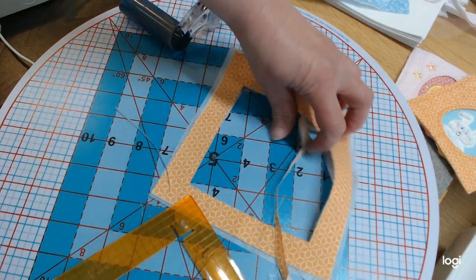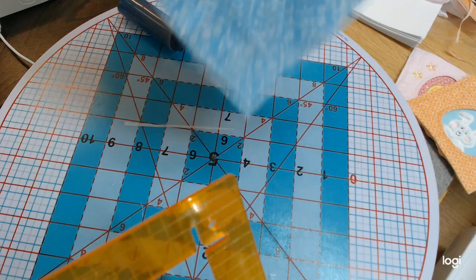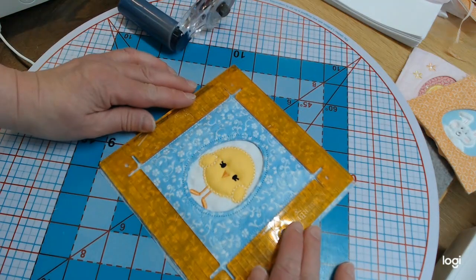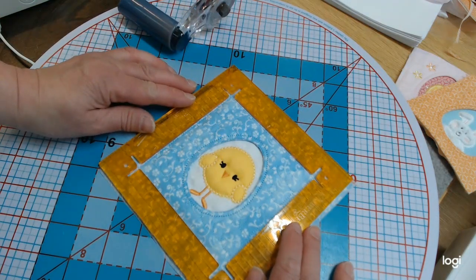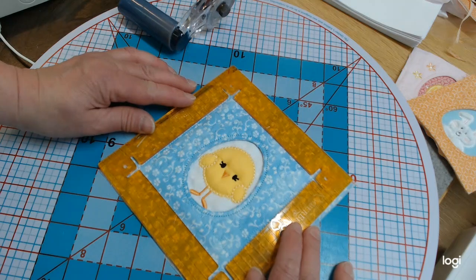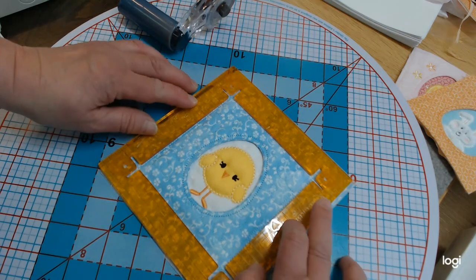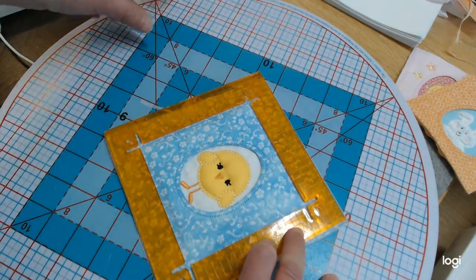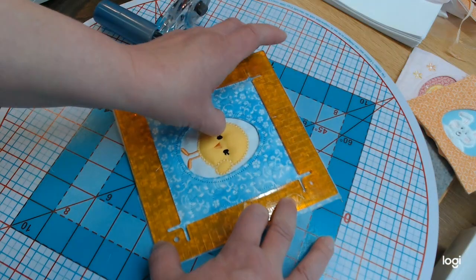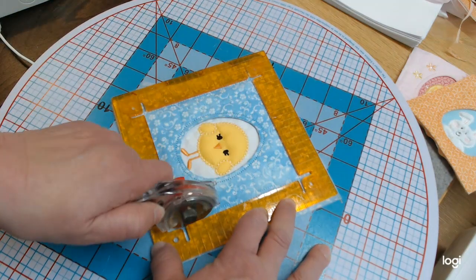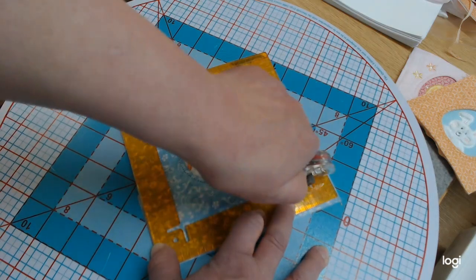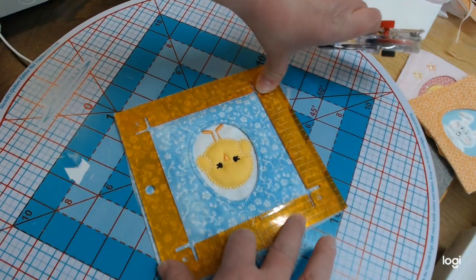And then we'll do our little chick here. And we'll have all of these done. Let's get this all lined up. Looks pretty good. I really like that blue. I have to pull it this way a little bit so you can see. Okay, there we go. Okay, turn it.